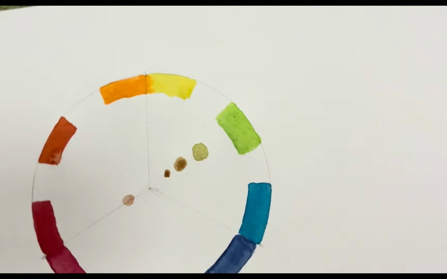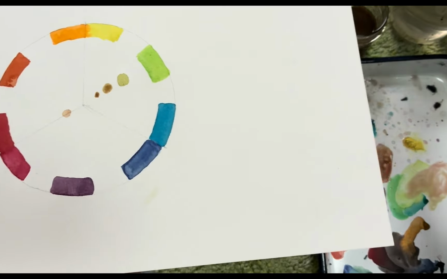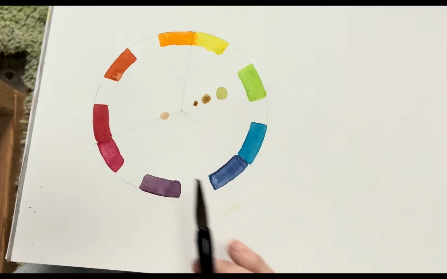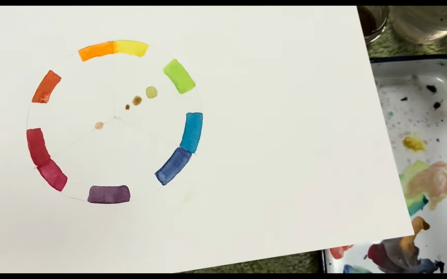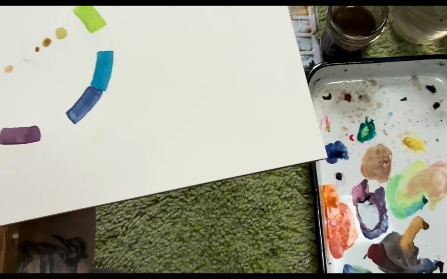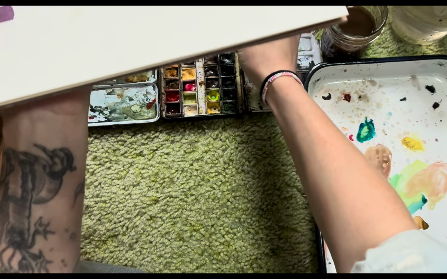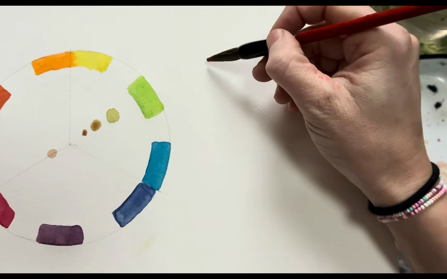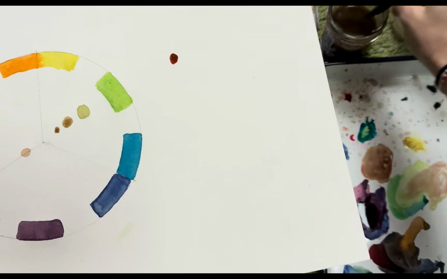So if I'm wanting to mix, or try to figure out where burnt sienna is on this color wheel, I'm trying to figure out kind of what is inside of burnt sienna. So this is a pure burnt sienna here. I'm going to do it off to the side so that you can kind of see.